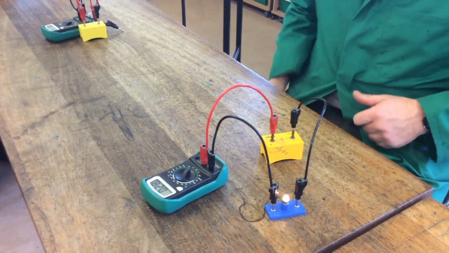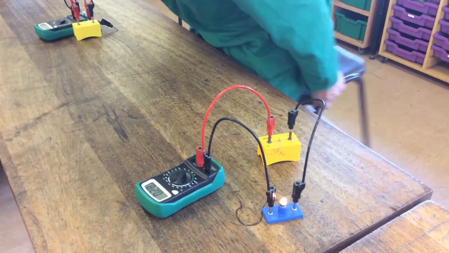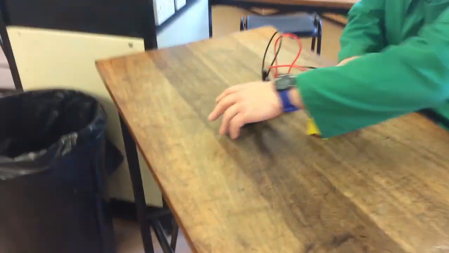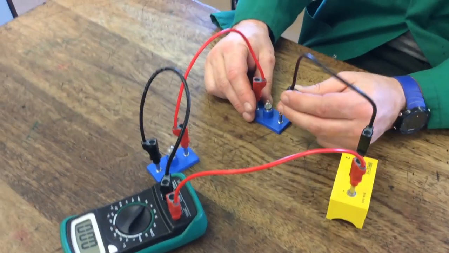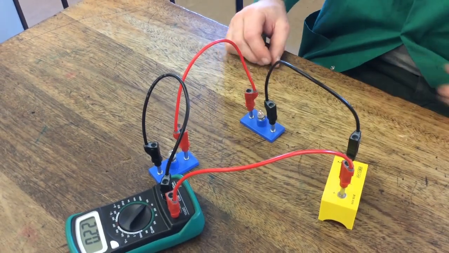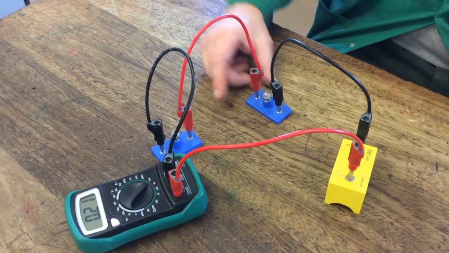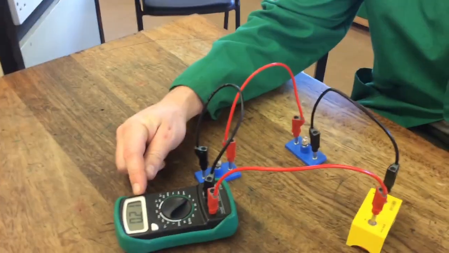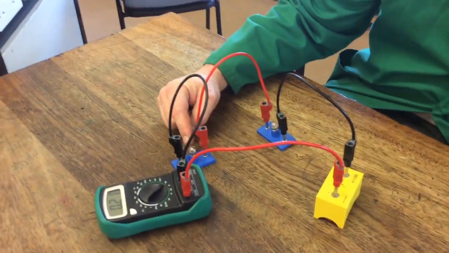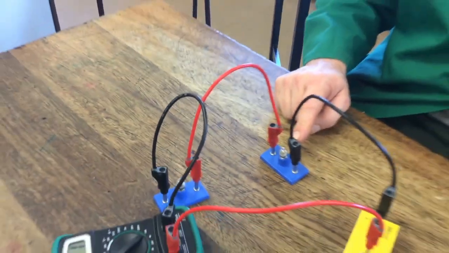So what I've now done is put together a separate circuit where I've got a cell, an ammeter, and now two separate light bulbs. If I put this into here, you'll find that the reading has decreased. It is now down to 0.21. You'll also notice that the two light bulbs here have become dimmer. They're not as bright as the original light bulb.